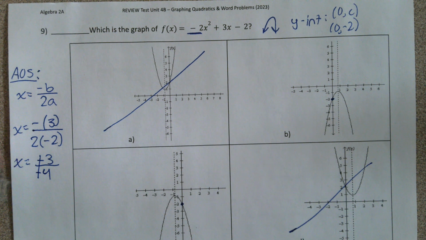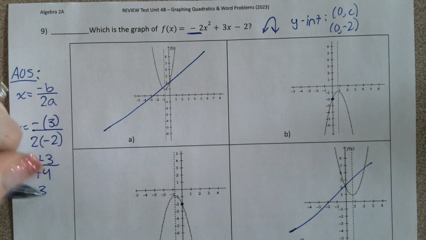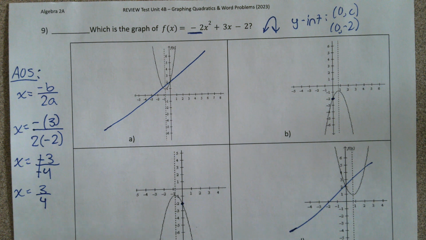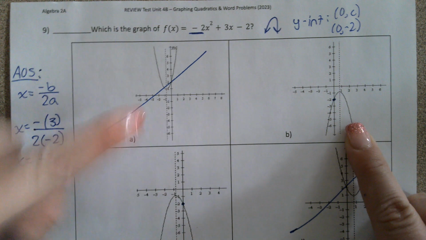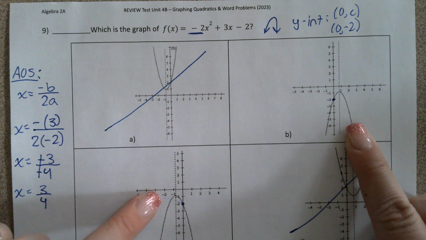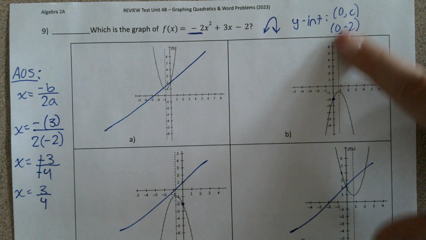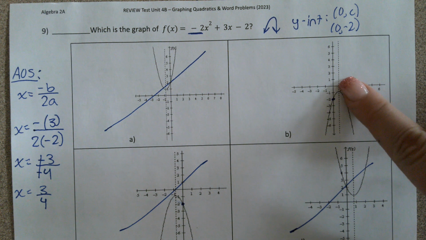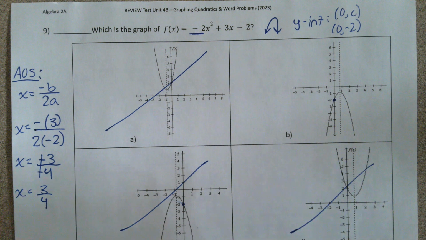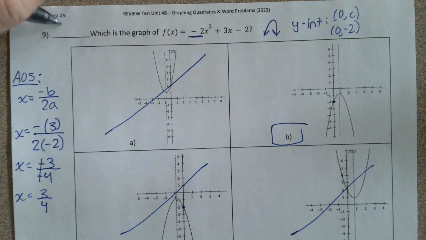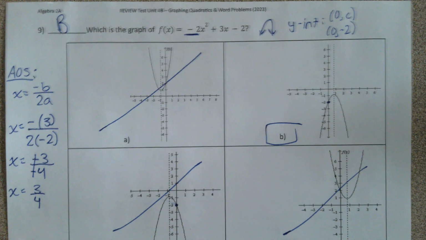Those two negatives make a positive. So x equals positive 3/4. When I look at my two options, this one's on the negative side of the x numbers, so there's no way it's my C. Here we can see 3/4. It's positive, just before the 1, as it should be. So this is in the right spot. So B is my answer.